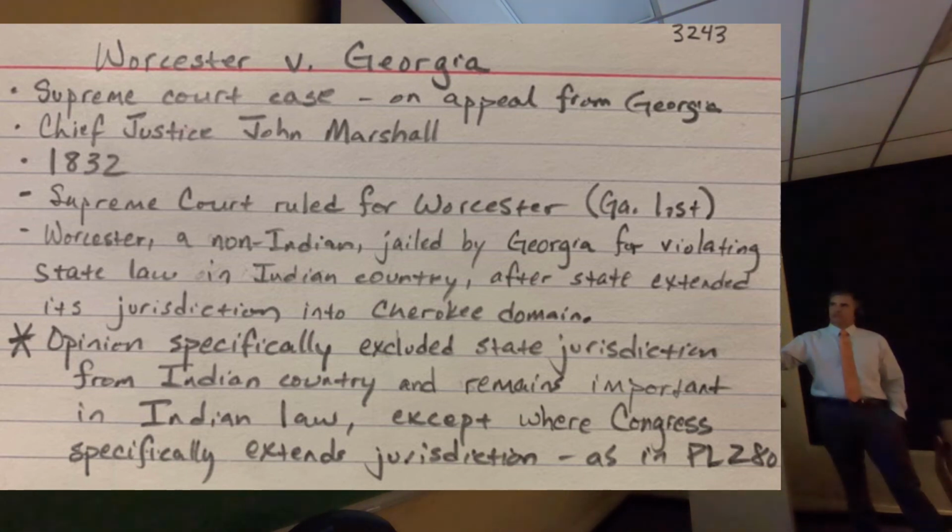And anyway, the Supreme Court did hear this one. The decision was rendered in 1832. So the Supreme Court found in favor of Samuel Worcester. The state of Georgia lost the case.